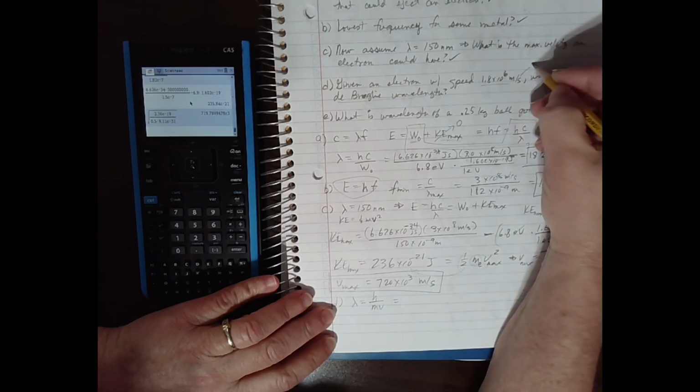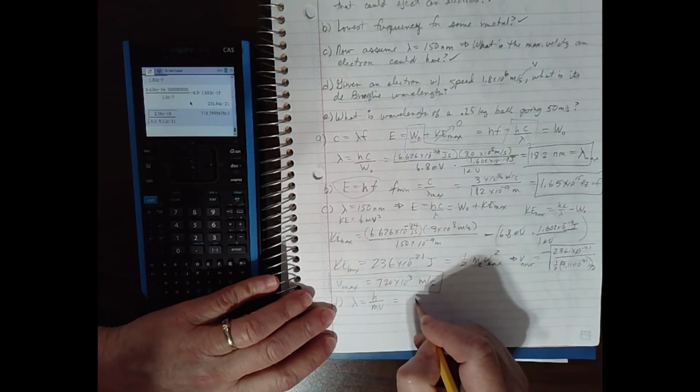We have v, and we know the mass of an electron, or we can look at our sheet.